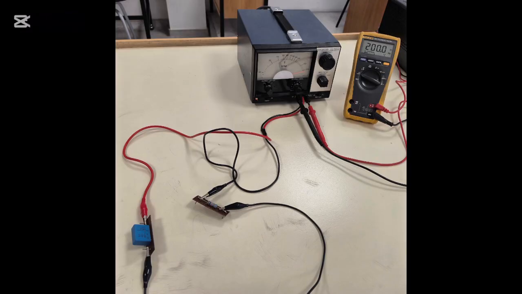Secondly, I want to introduce you to my setup. The blue thing on the left is an AC capacitor, and there is a resistor on the right of it. These are connected in series, and there is a multimeter and an AC power supply.